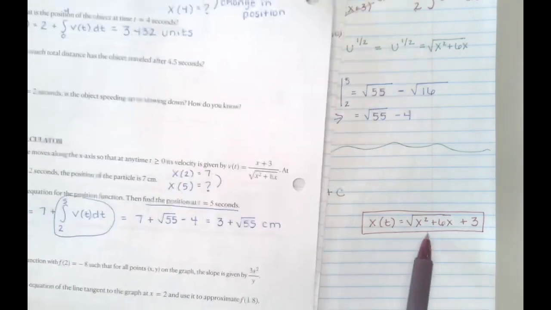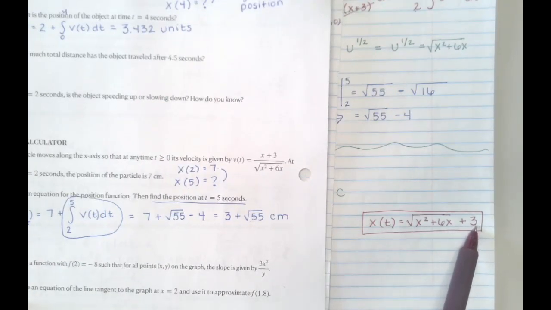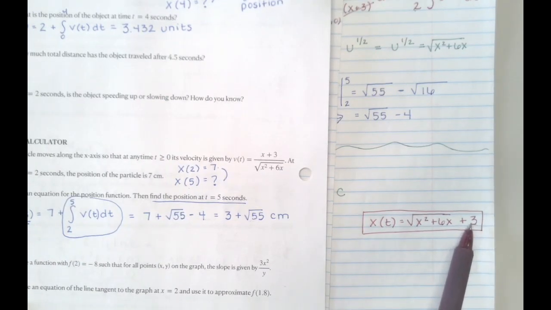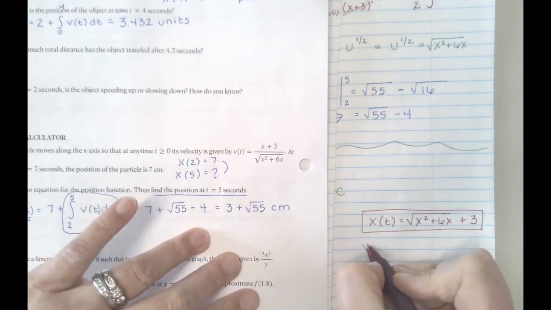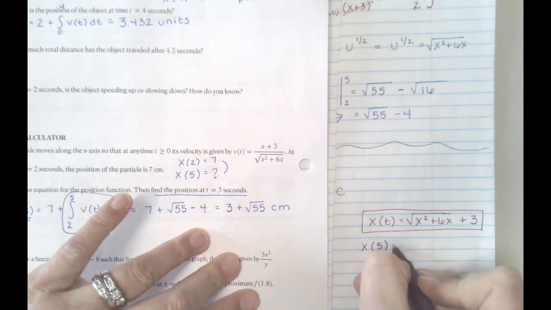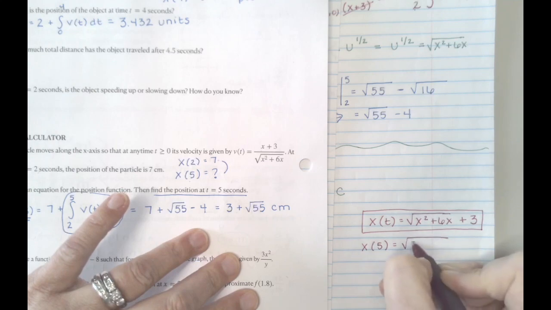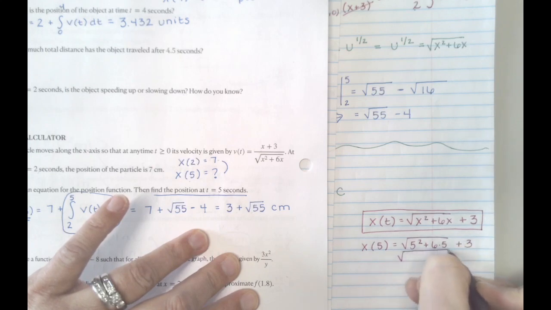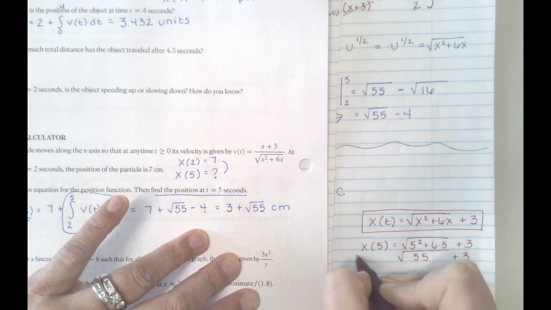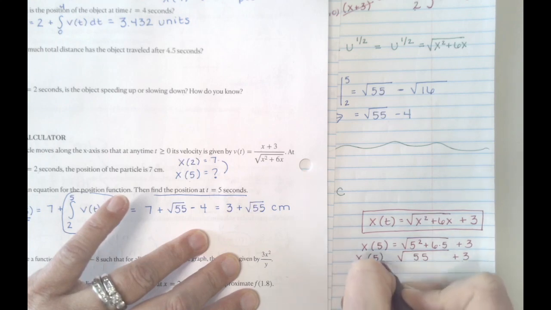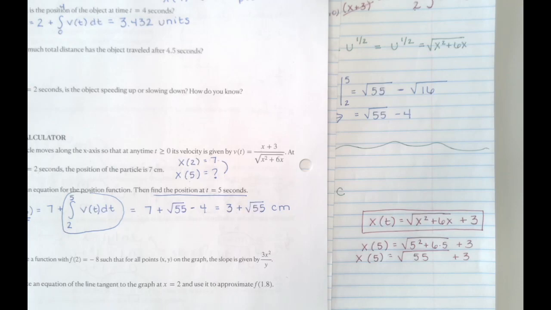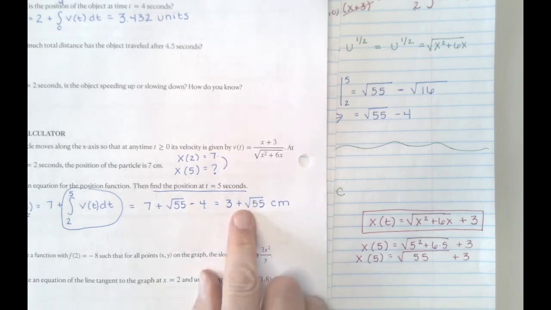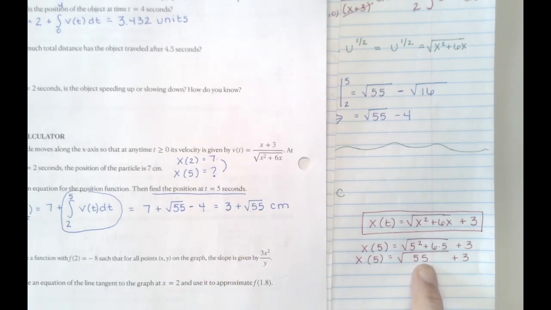But if I had done this first and found my c value first, which I think is how I did it on my answer key, then when I wanted x of 5, I would have just plugged in a 5 and said 5 squared plus 6 times 5 plus 3. That's square root of 25 plus 30, so that's square root of 55 plus 3 is x of 5. And that's exactly the answer we just got. So it really doesn't matter which way you go. We would have gotten this answer this way.